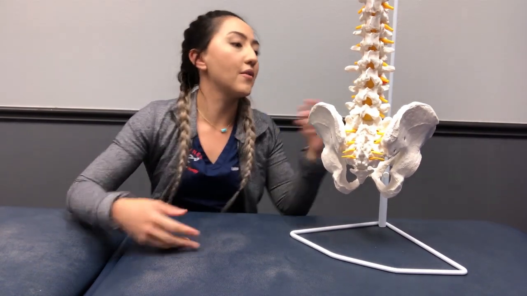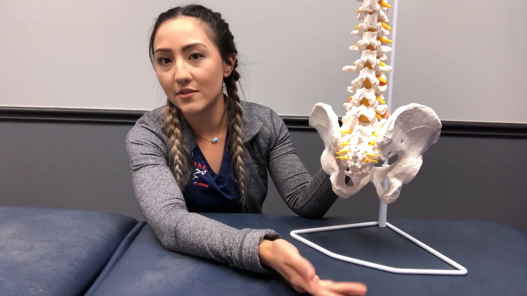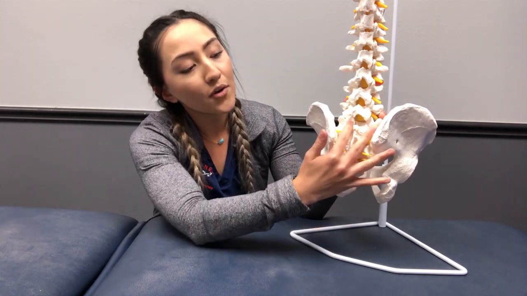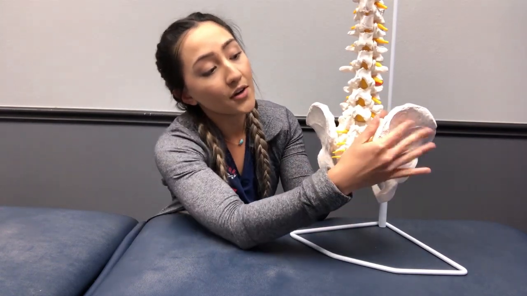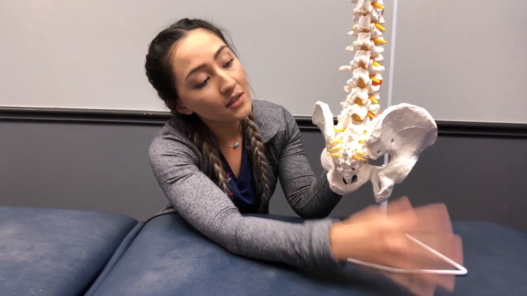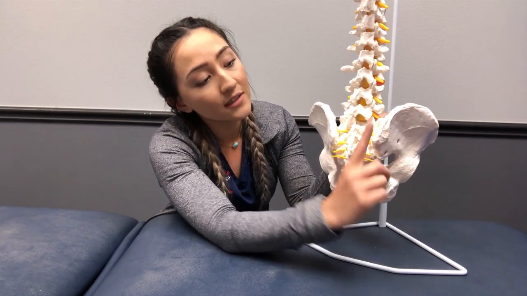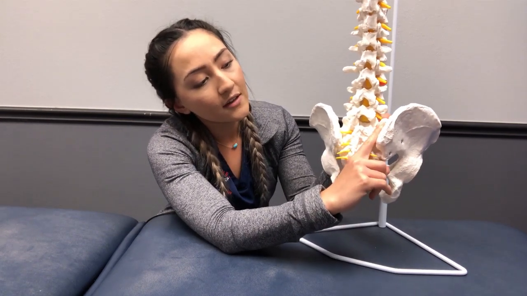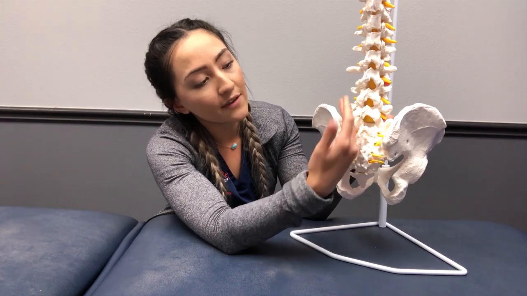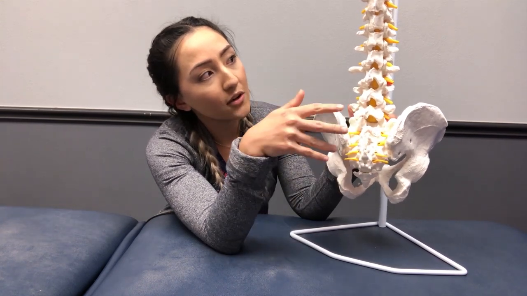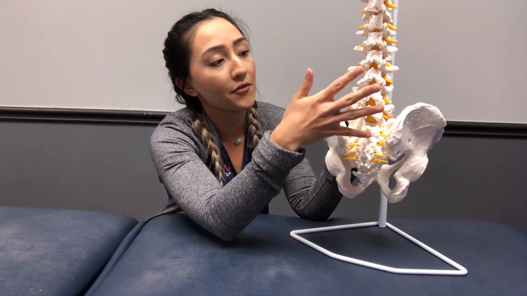Whenever I say sacroiliac joint, let me just go ahead and show you. That's just referring to the name of the bones that make up the joint. You have your sacrum right here, and then you have your iliac bone or your ilium, so your sacroiliac joint, which is this little space right here. You have your right SIJ and your left SIJ, and it sits right below your lumbar spine. So 1, 2, 3, 4, 5.